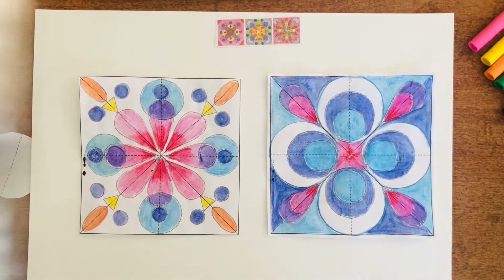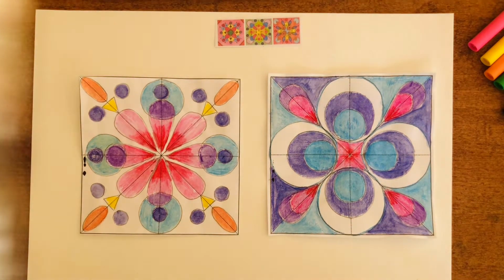The reason I love geometric art is because everyone can do it and everyone can be successful. I love those kinds of projects, and we can also talk a lot about color. Geometric art is created by using geometric shapes. What are some geometric shapes?